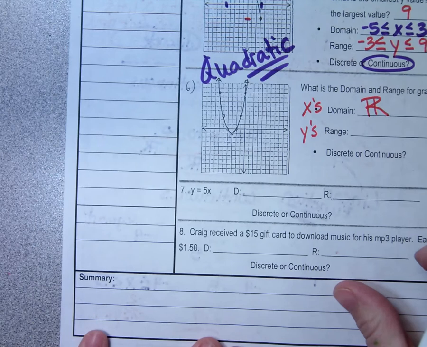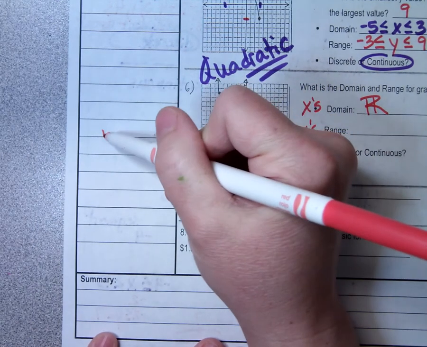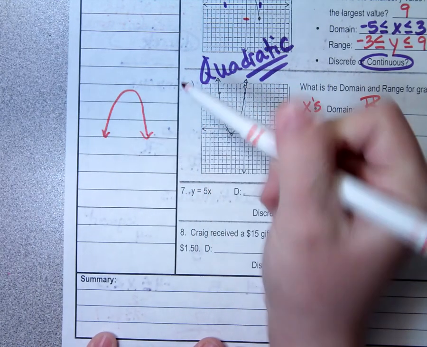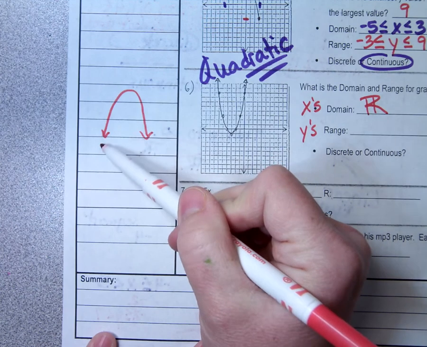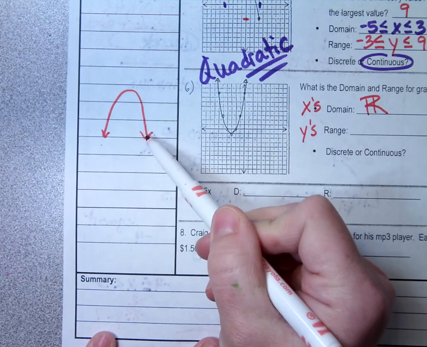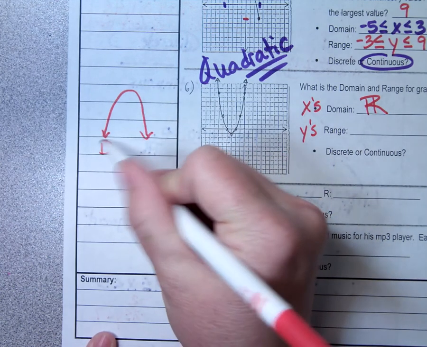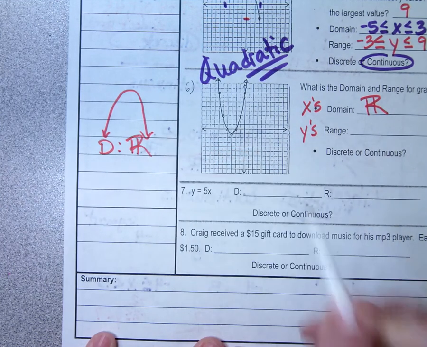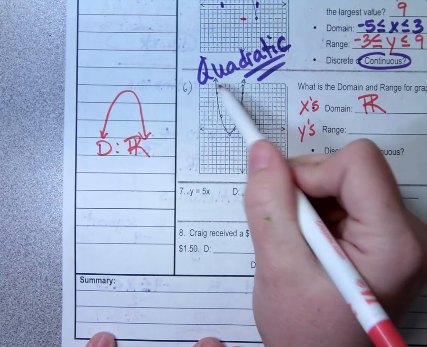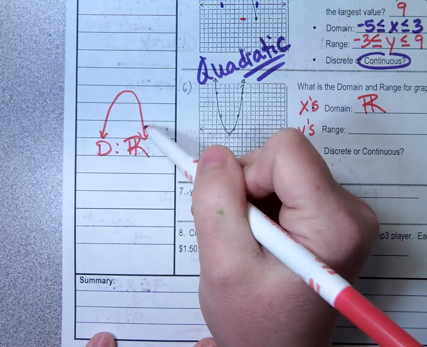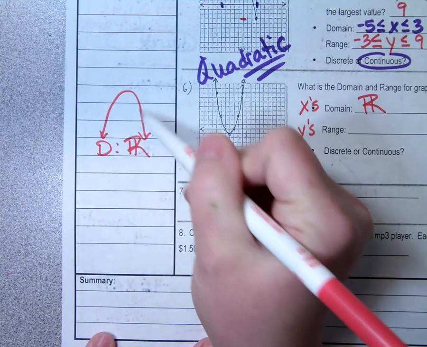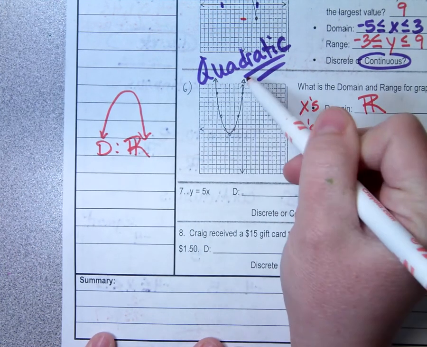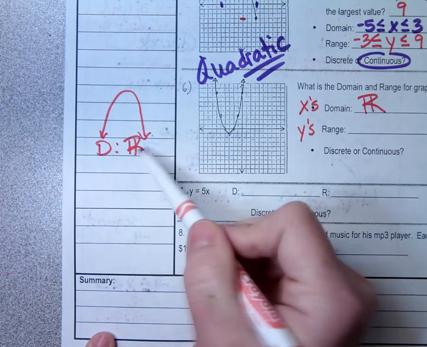Let's talk about an upside down parabola for a second. Does this graph go forever to the left, forever to the right? Yes. So its domain would be all real numbers too. So no matter whether the parabola opens upward or opens downward, they both go forever left, forever right. So they both have domain of all real numbers.